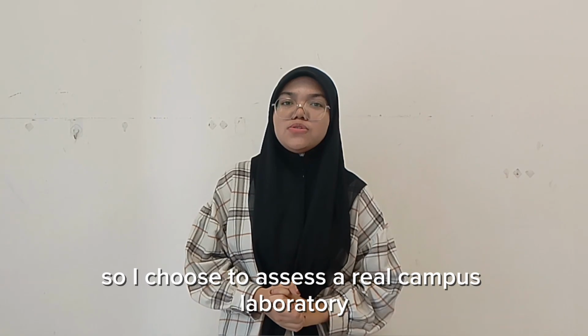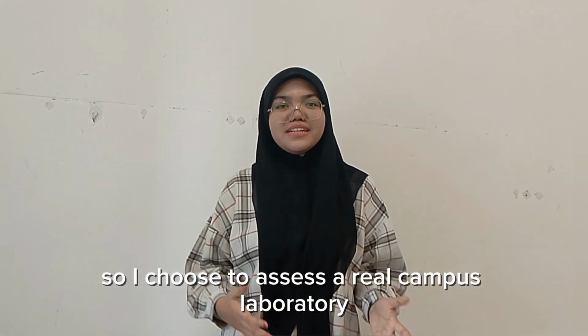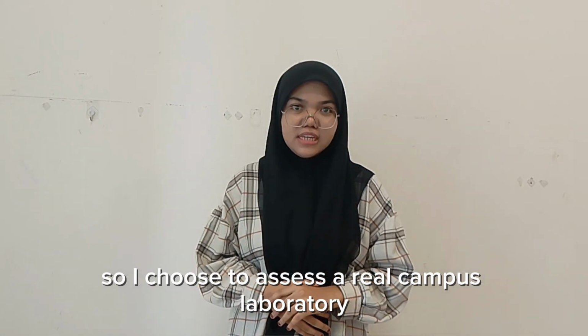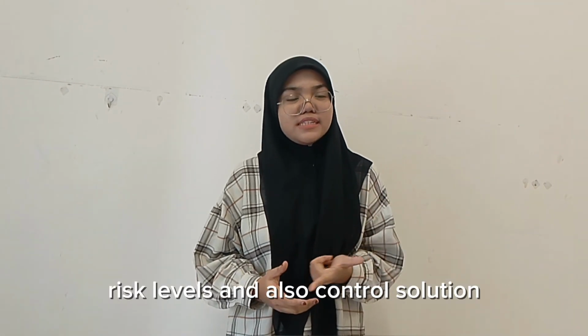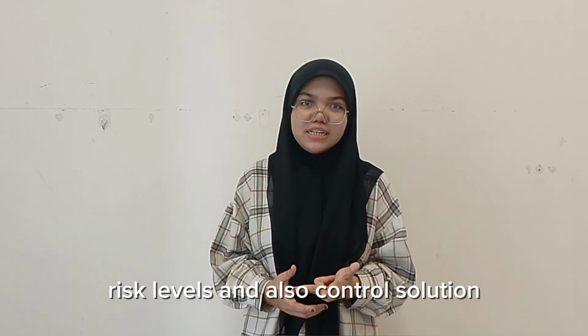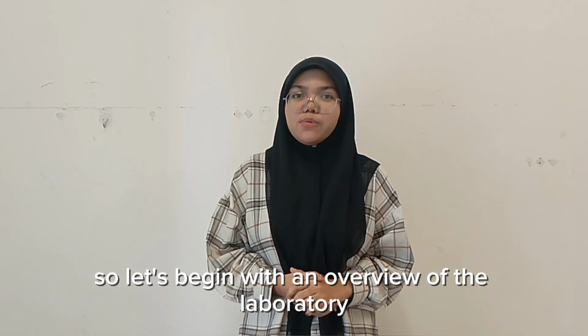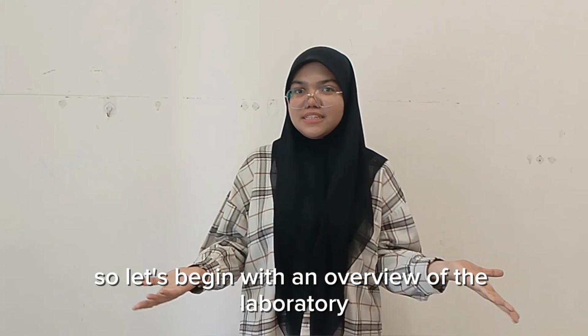So, I chose to assess a real campus laboratory workspace for potential hazards, risk levels and also control solutions. So, let's begin with an overview of the laboratory.